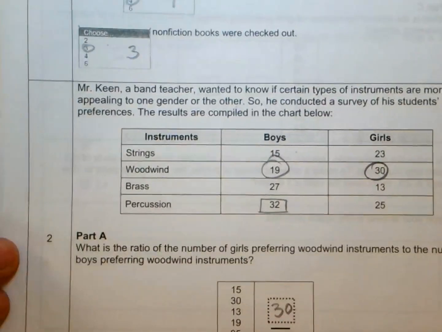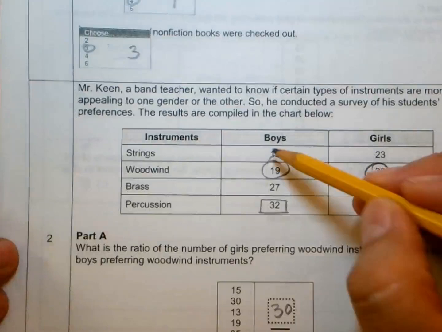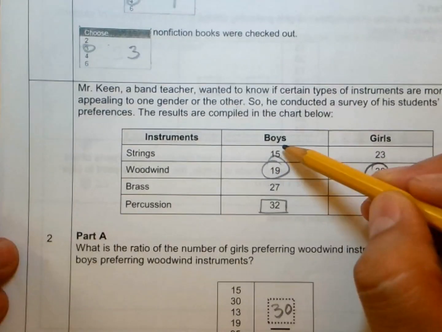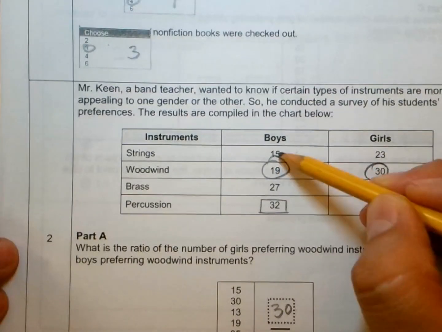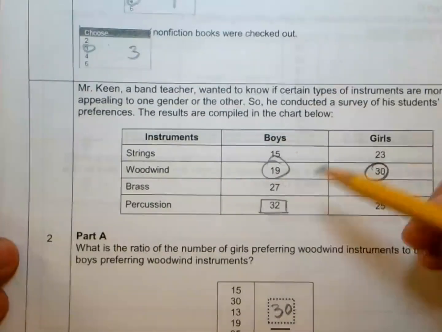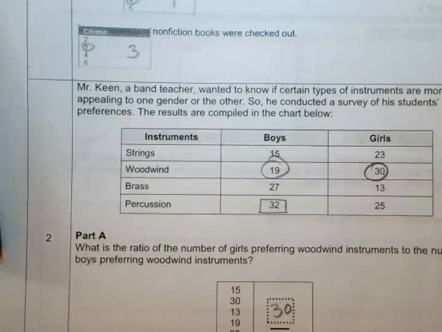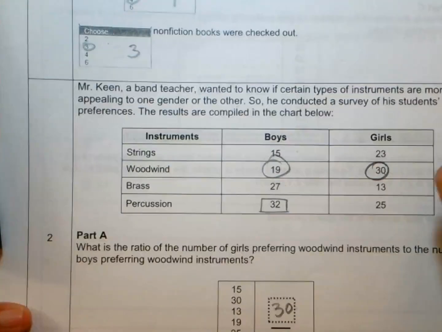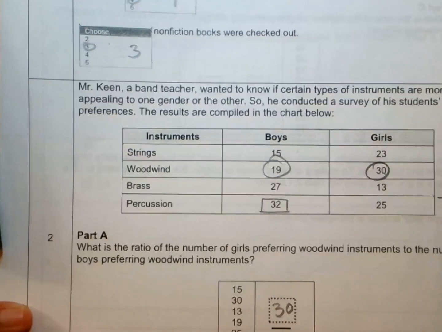So we go back to the table, and boys percussion equals 32. In order to avoid confusion, we're going to select this with a square, which is 32, and the total boys is 15 plus 19 plus 27 plus 32. So you can do the math here: 15, 19, 27, 32.